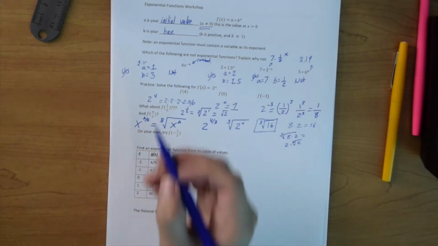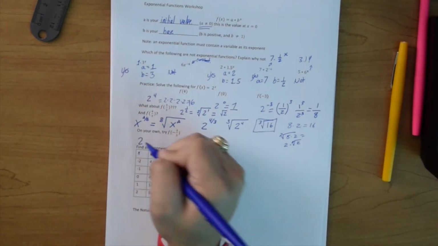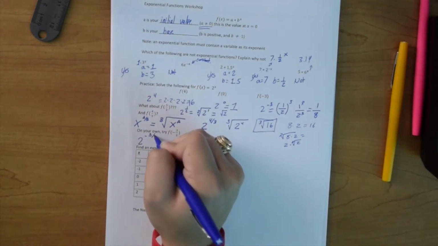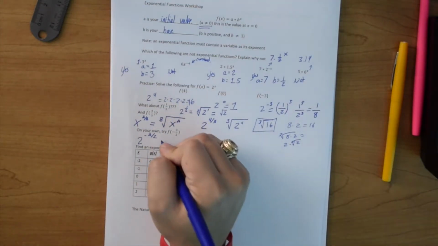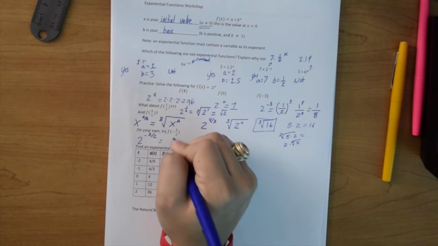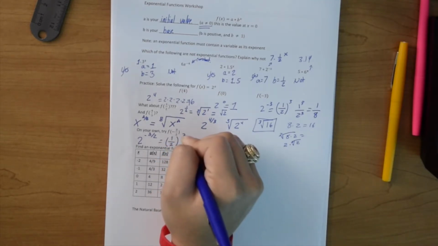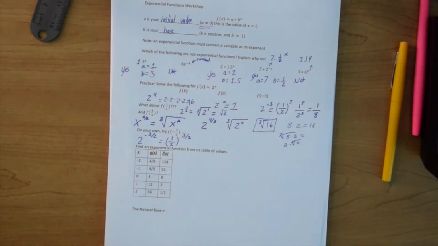Alright, let's try this one on our own. We're going to do 2 to the negative 3 over 2. What will be your first step? Get rid of the negative, right? So how do you get rid of the negative? Use the reciprocal. So we said that our first step was going to be to take the reciprocal, which means that we should be at this point right now. 1/2 raised to the 3/2, my bad.